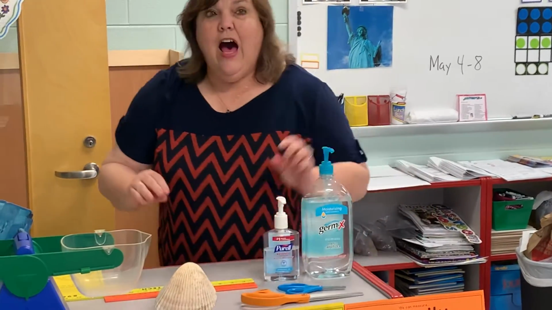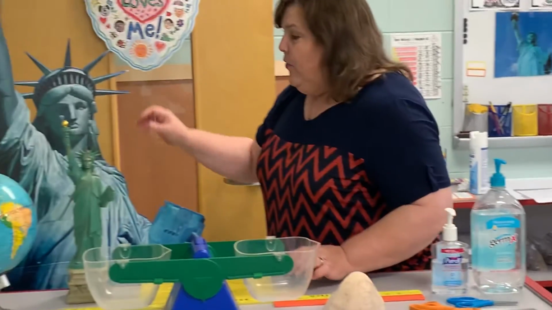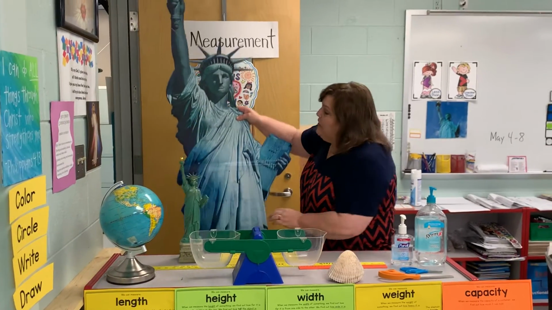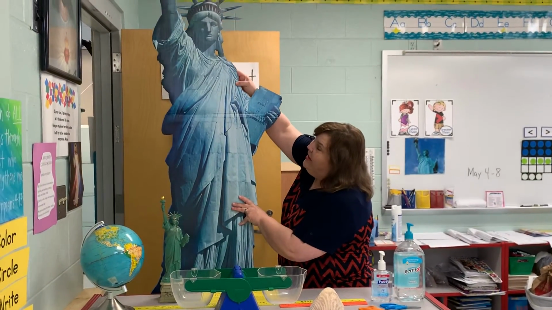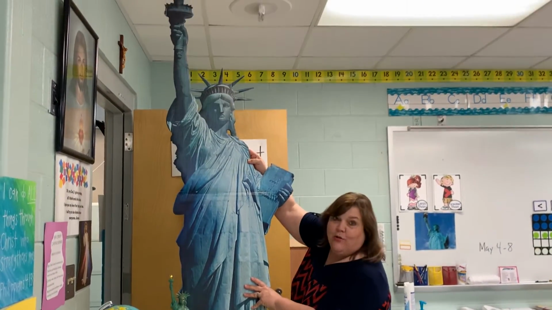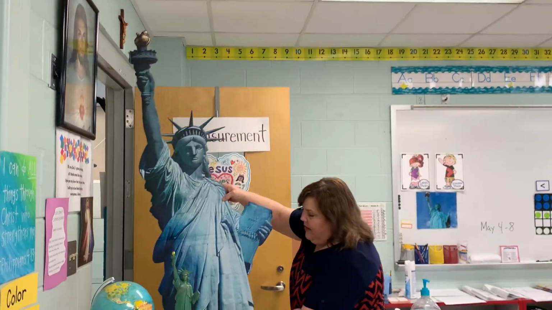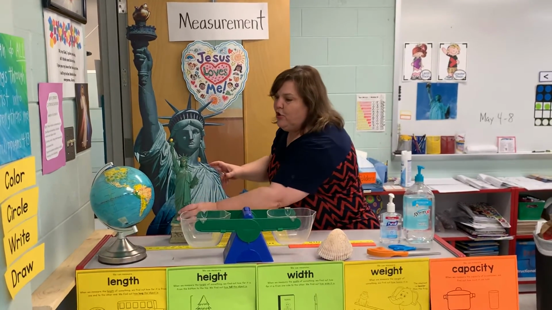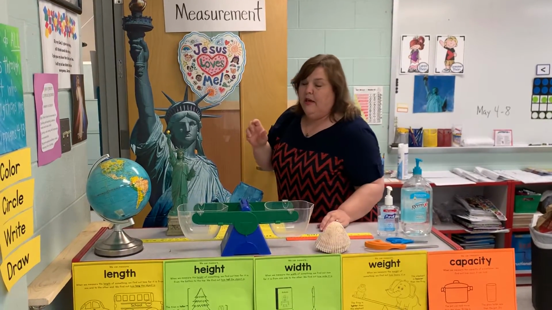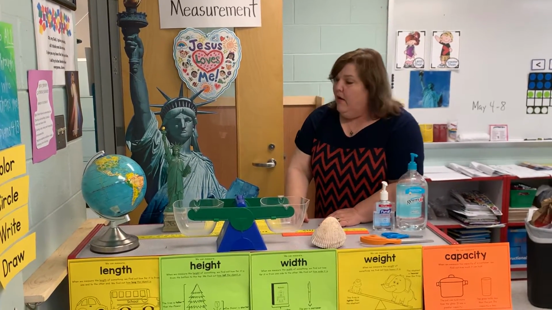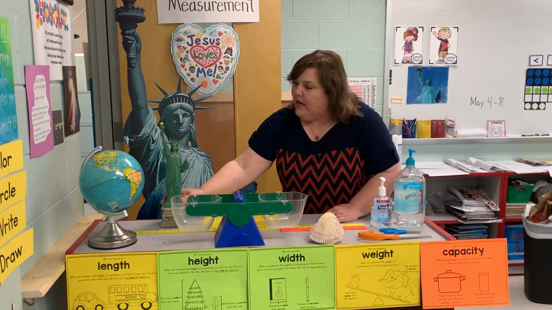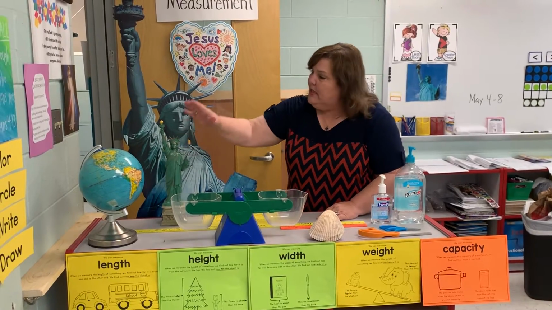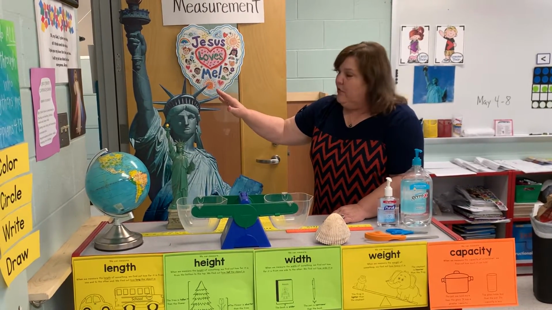Then we have the height of objects. Remember our Statue of Liberty that we've looked at most of the year? She's pretty tall, isn't she? Okay? So height has to do with how tall something is. So that's our tall Statue of Liberty. And then here's our short Statue of Liberty that Miss Crosby gave us during our buddy time in the other room.